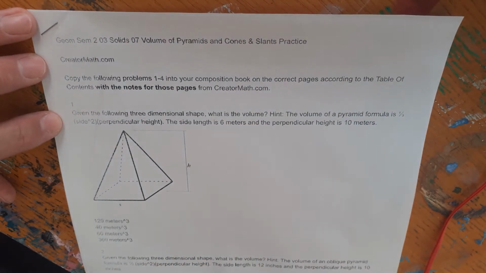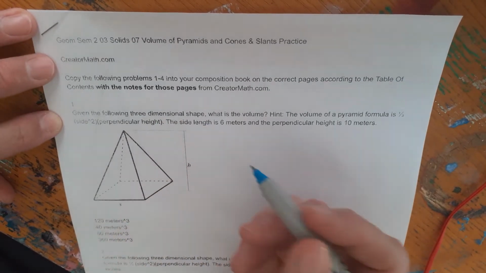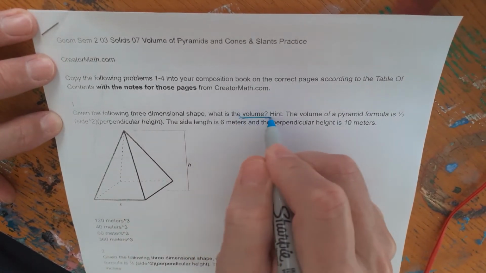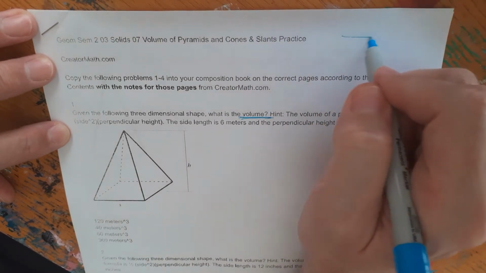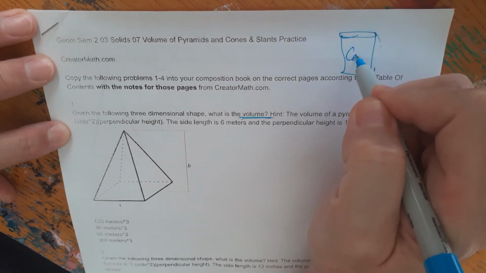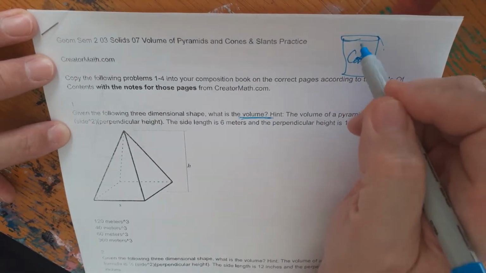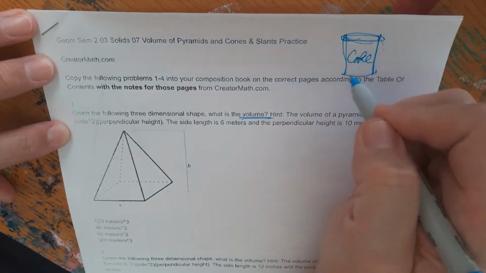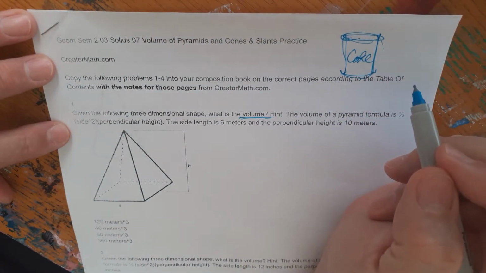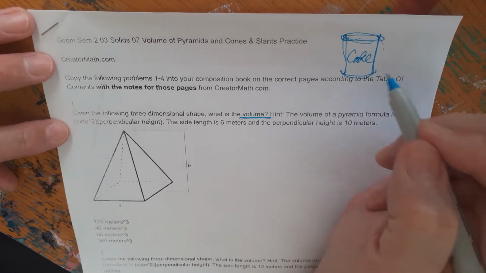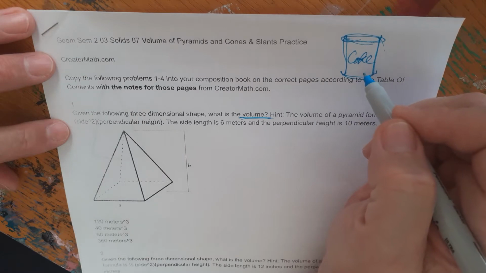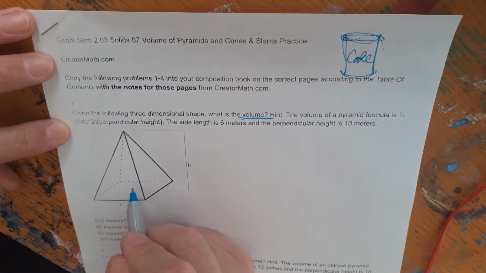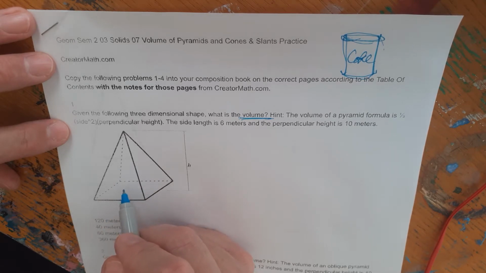So this is dealing with volume. Given the following three-dimensional shape, what is the volume? Okay, volume is, I always try to explain it to students, if you have a can of Coke, volume is the amount of liquid Coke that fits in that can. That's what volume is. So it's a measure of cubic space that something fills up. So think of pouring a liquid into this pyramid and then finding the volume is how much liquid would fit in there. So there's a hint.